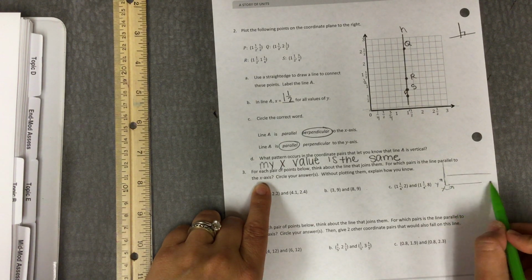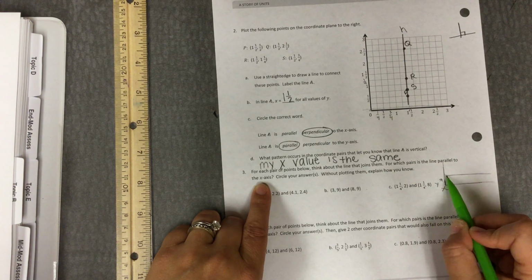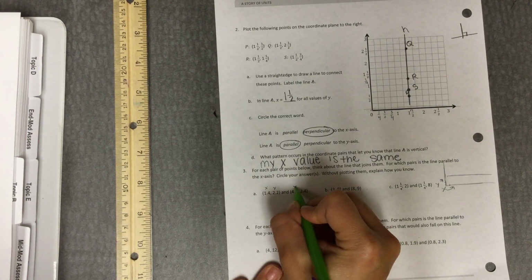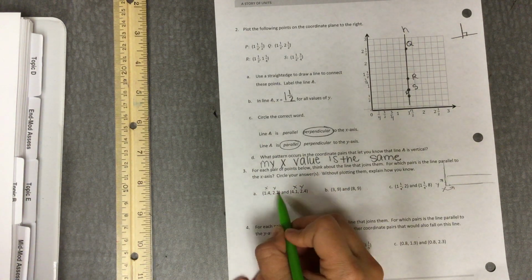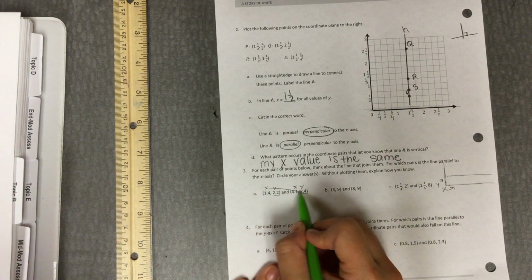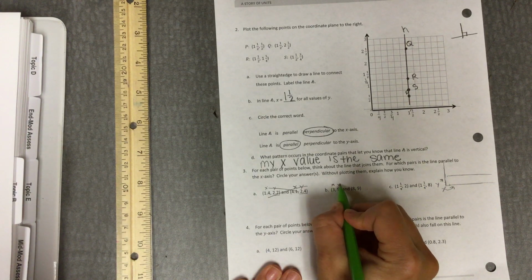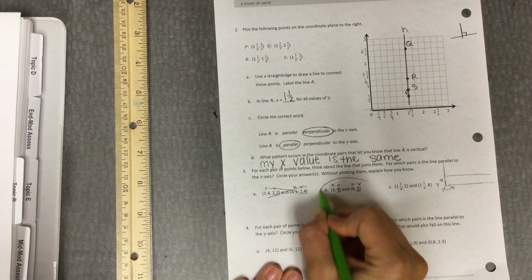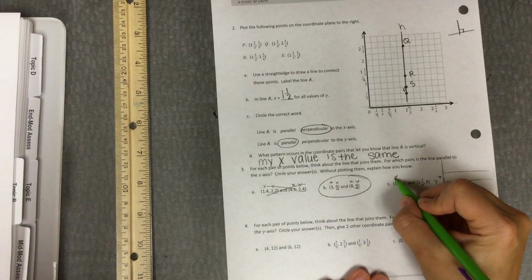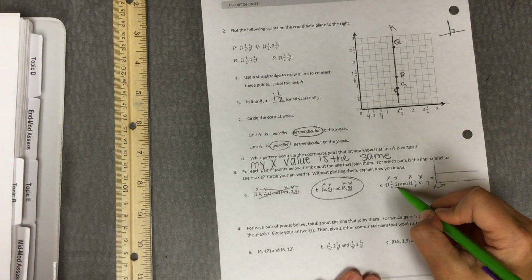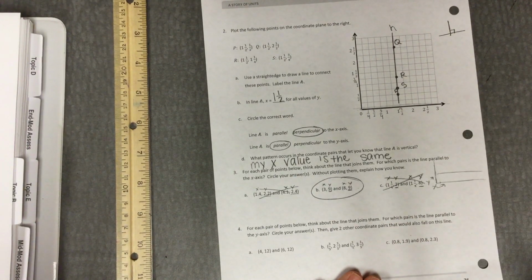So when I think about it, I want to know my x numbers are not going to be the same. It's my y numbers. So when I label this x, y, are the y's the same? Nope, so that one will not match. When I label this x, y, are my y's the same? Yes, they are. I'm going to circle it. Same thing here, x, y. Are my y's the same? Nope, so that one's not going to be it.